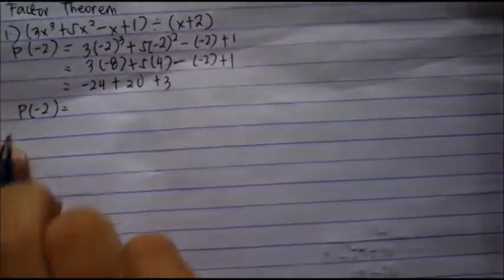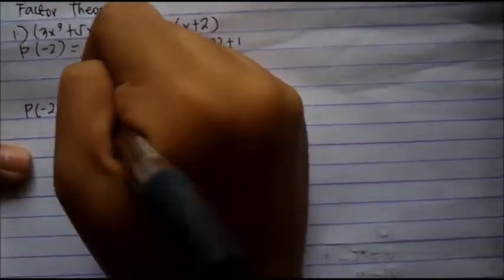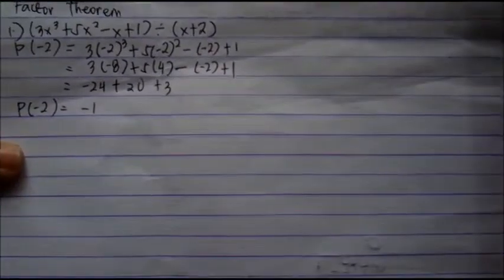So, the answer of negative 24 plus 20 plus 3 equals negative 1. So, the answer for this example number 1 is negative 1. So, let's move on to example number 2.